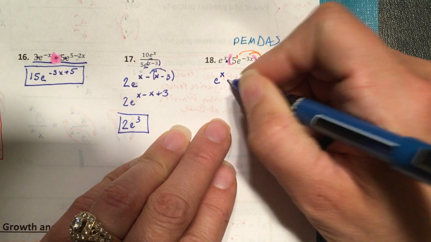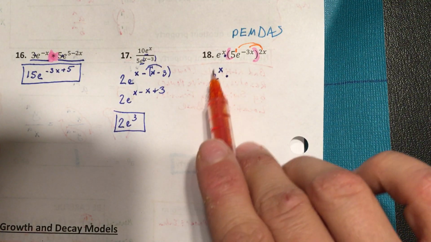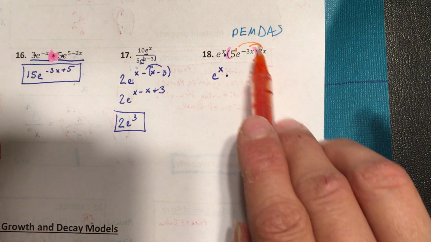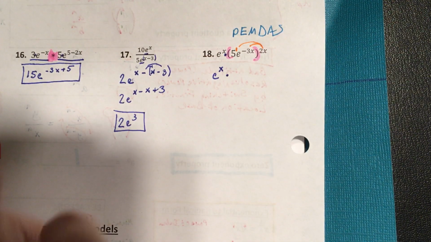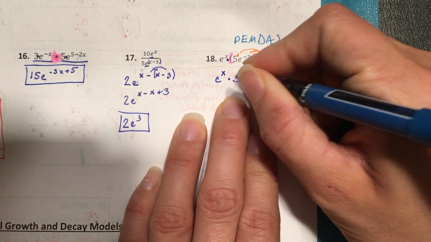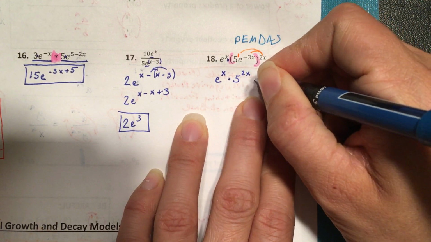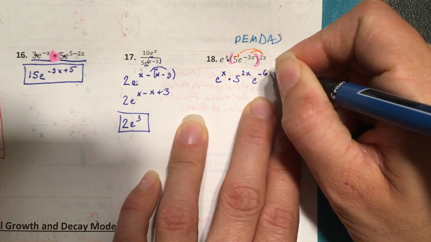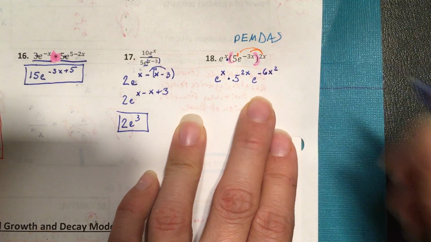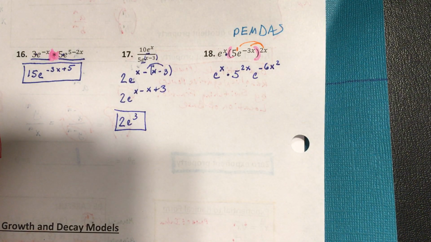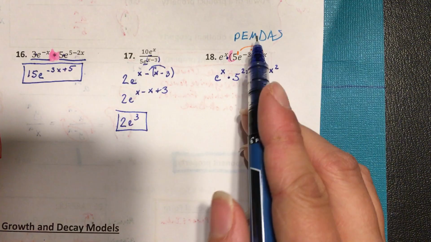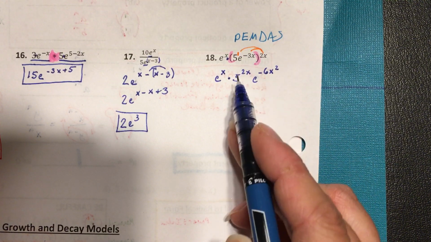That's going to stay e to the x times, so I'm not going to distribute that in. We're handling the exponent first, and that gives me 5 to the 2x, and then e to the negative 6x squared. Ugh.